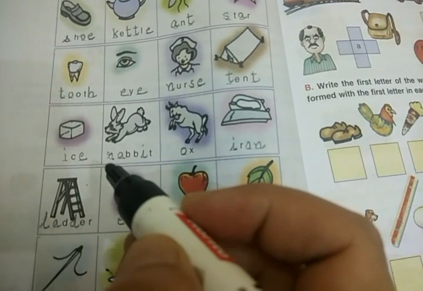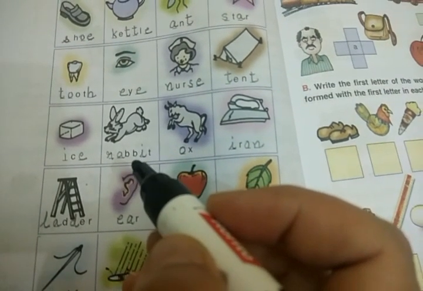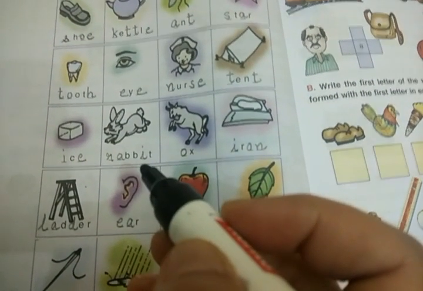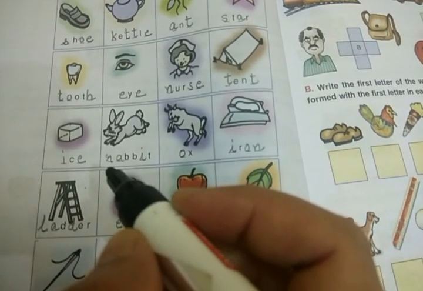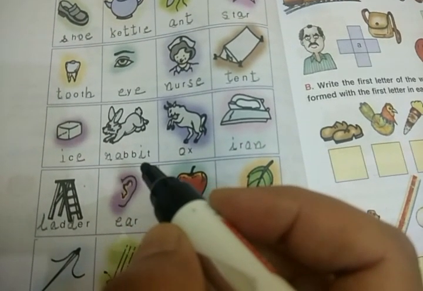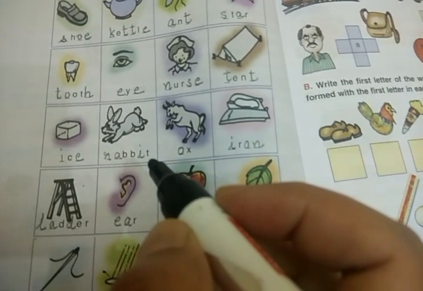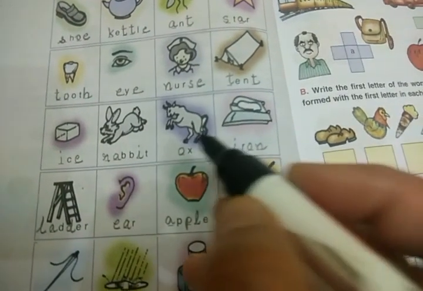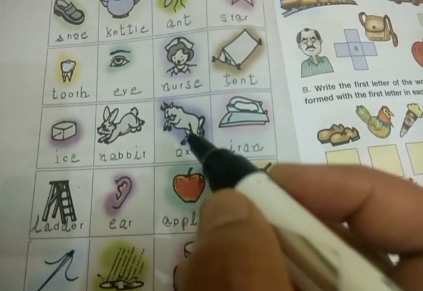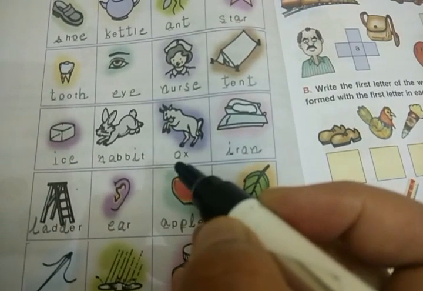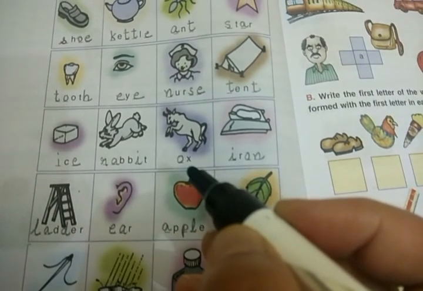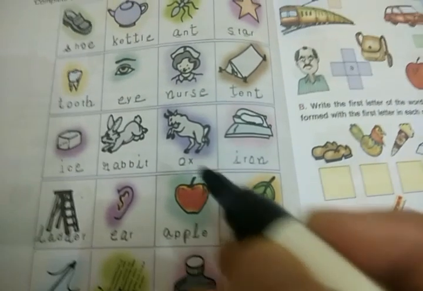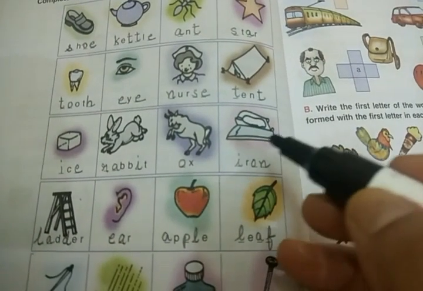Now the next picture is of a rabbit. So we will write R-A. Double B is already written. I. And then T is already written. So the word becomes R-A-B-B-I-T, rabbit. Then the next picture is of an ox. X is already written. Only one blank is there. So we will write there O. O-X, ox.